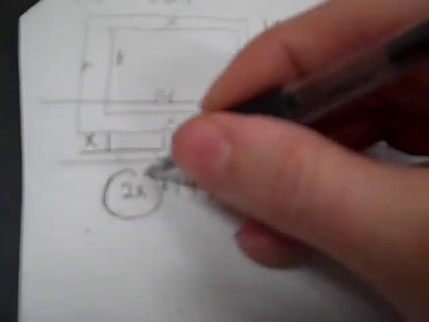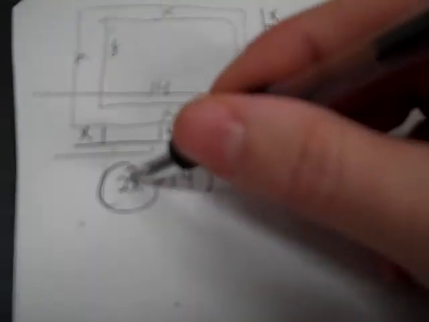I can start my distribution by multiplying. So I have 2x. So I distribute 2x to 2x and 2x to 8. Okay, and that takes care of the first 2x. Now I distribute the 14 to 2x and 14 to 8. The same two numbers. Okay, now we have to figure out what our x's are.